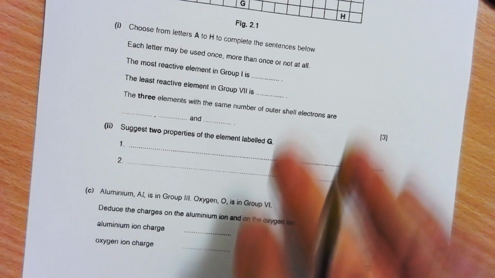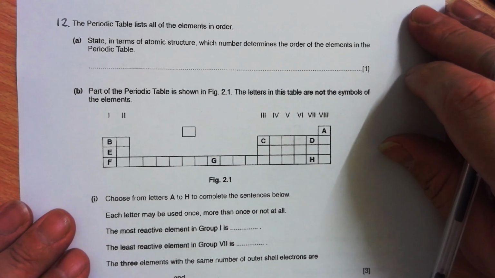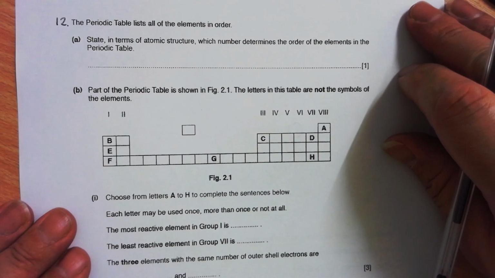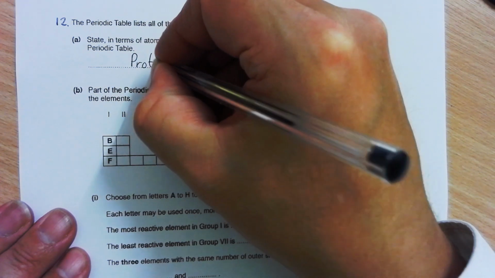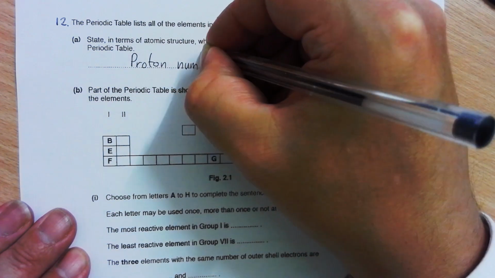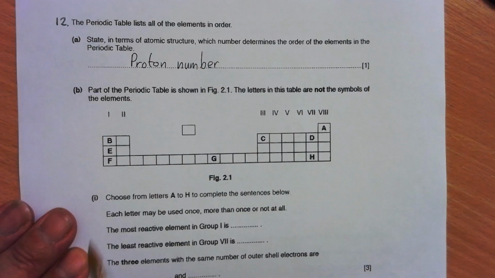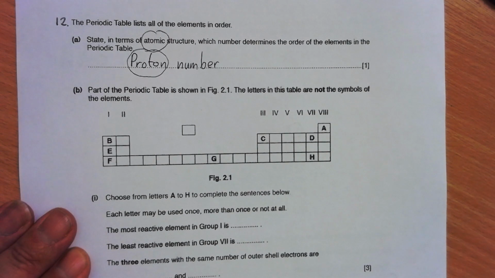Now, as part of your real examination, you'll do a paper with written answer questions. And there you have to read the questions really carefully. So it says, state in terms of atomic structure which number determines the order the elements are in the periodic table. And they're in order of proton number. Remember that atomic number has a few different names, of which proton number is one. Why is it proton number this time? Because it's in terms of atomic structure. So they want it to be in terms of the number of protons. They don't really want it as atomic number. They want you to say proton number, or the number of protons.